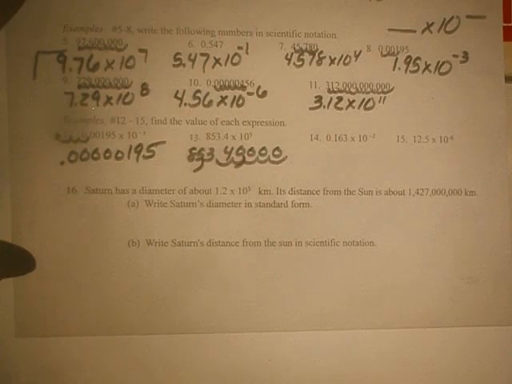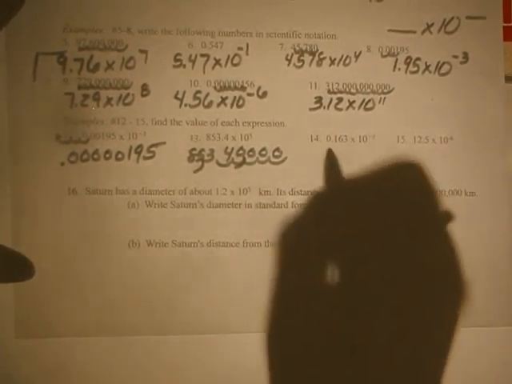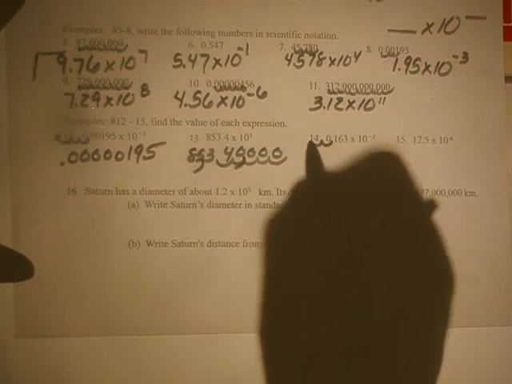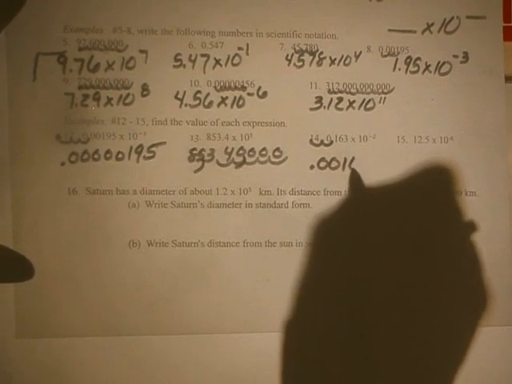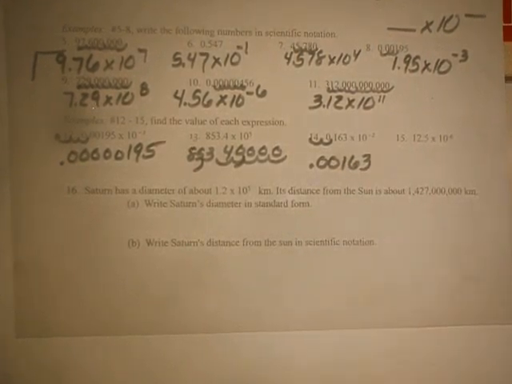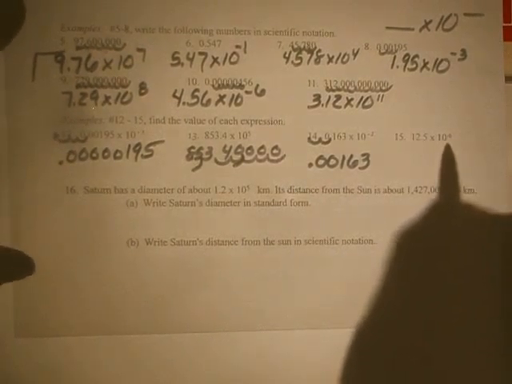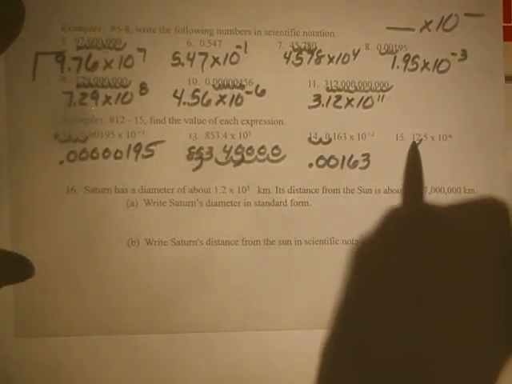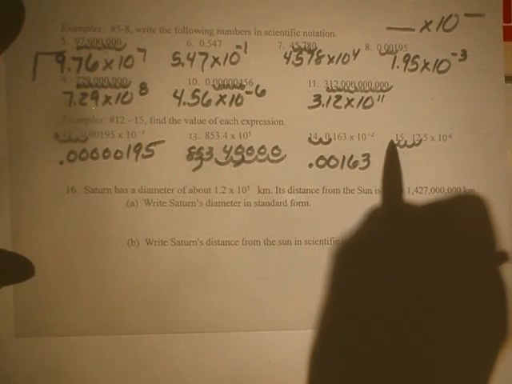Number 14, we have 0.163 times 10 to the negative 2. It's a negative, so we move our decimal point 2 places to the left. And we have 0.00163. And number 15, again, we have a negative, so we're going to move our decimal point 6 spaces to the left.